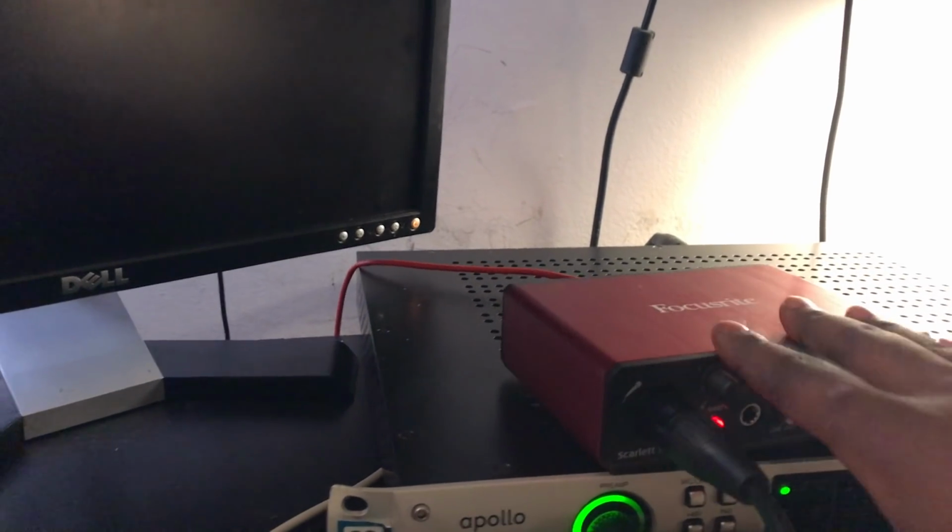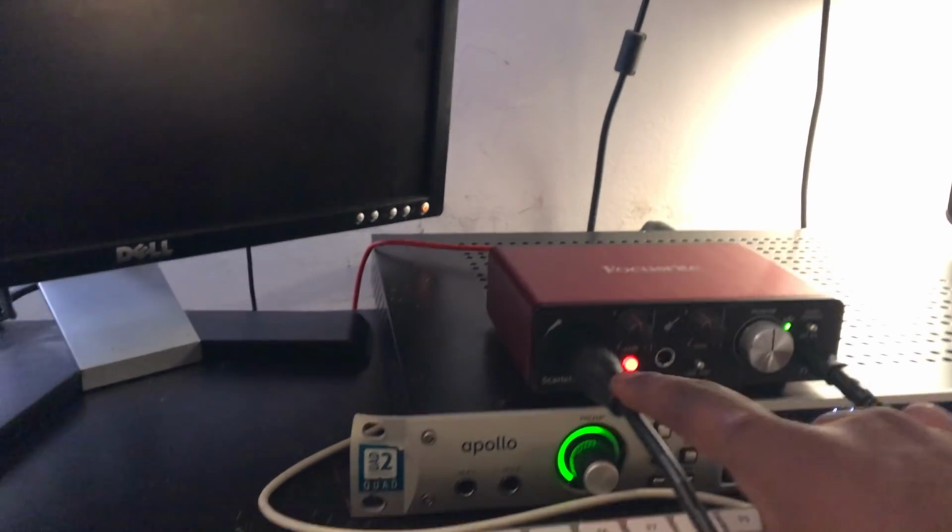Before we start recording, we have to make sure that we have an audio interface and it's hooked up to our computer via USB, Firewire, or Thunderbolt, depending on which kind of unit that you have. You have to make sure that most mics are hooked up through XLR cable. So here's my XLR cable hooked up to my microphone.